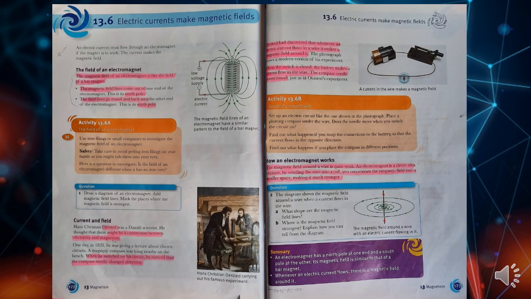Now please highlight our lesson. Alhamdulillah, we are finished. It's a short one. Electric current makes magnetic fields, page 172. Sorry for making a photo from my book, but the PDF does not have this lesson. So the field of an electromagnet. The magnetic field of an electromagnet is like the field of a bar magnet, and that's the description of it. And here we have current and field.